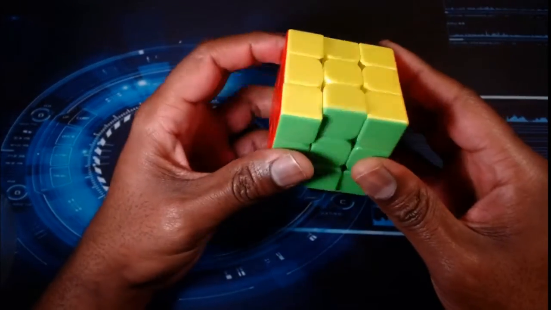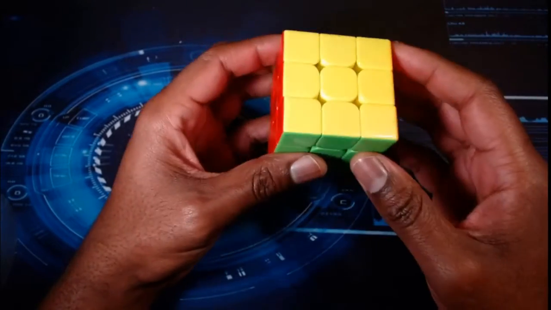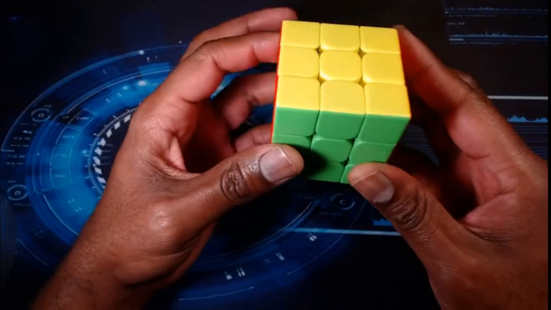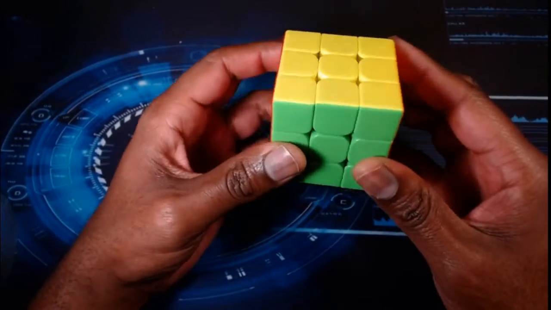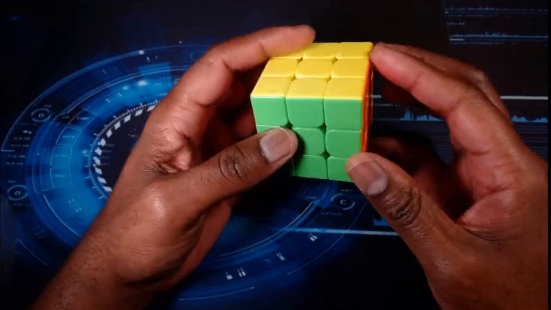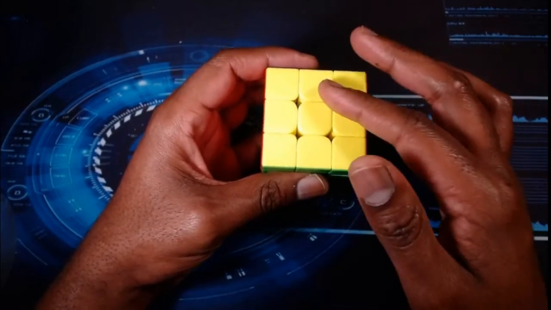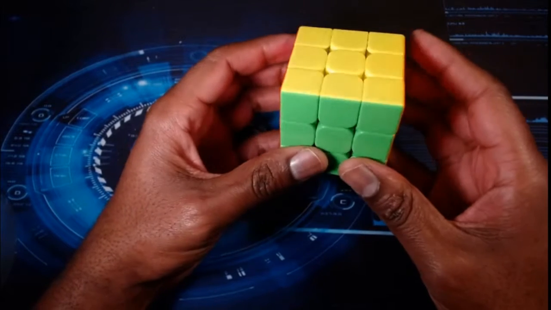Now, these two algorithms, if you have any trouble doing the M slices, we talked about M slices in the finger trick video, but if you have any trouble, look in the description under the H and the Z-Perm for alternative algorithms to solve these.